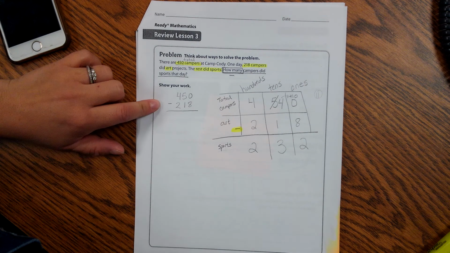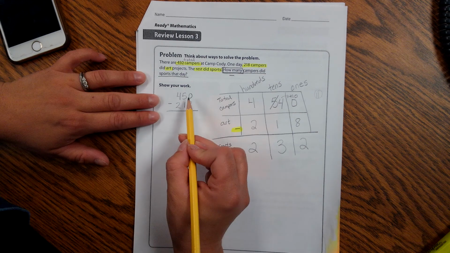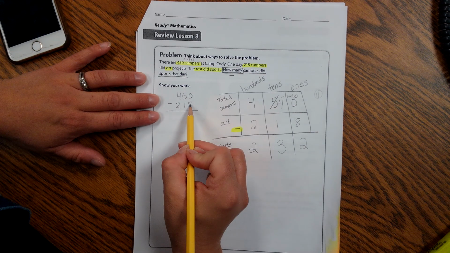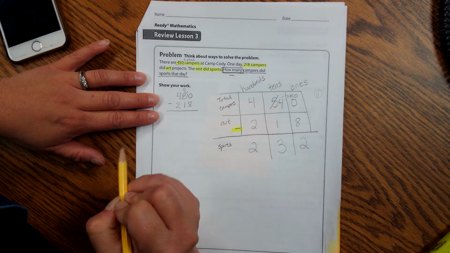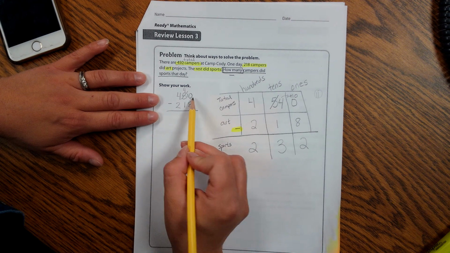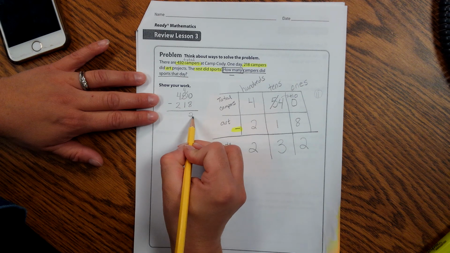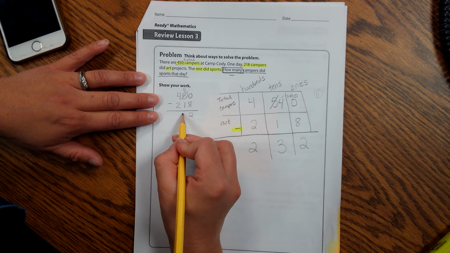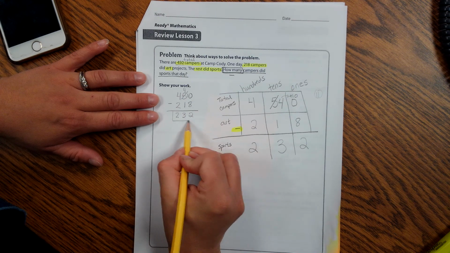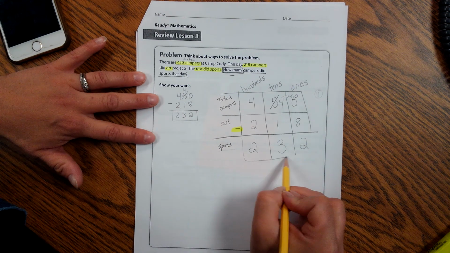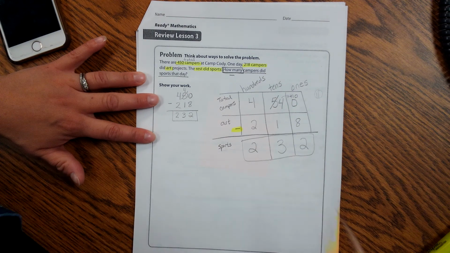What that would look like in standard algorithm is 0 minus 8. You can't do it. So we're going to borrow and move the 1 over. See how you get a 10? 10 minus 8 is 2. 4 minus 1 is 3. 4 minus 2 is 2. 232.